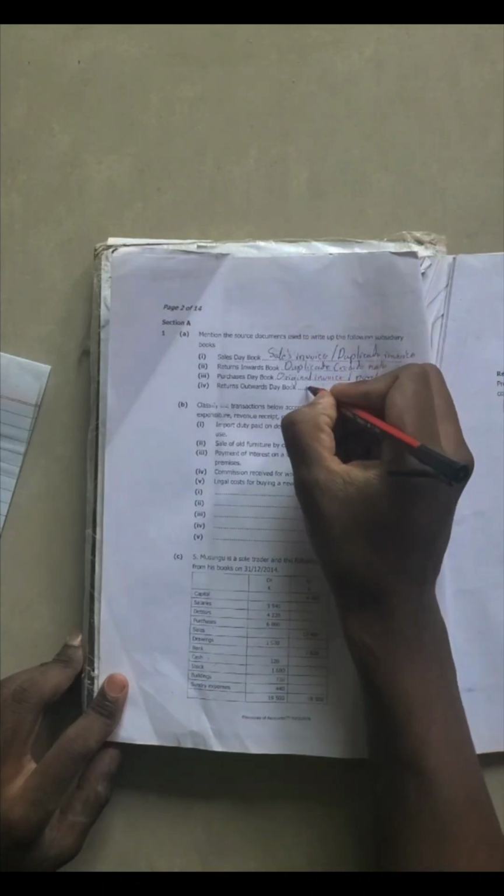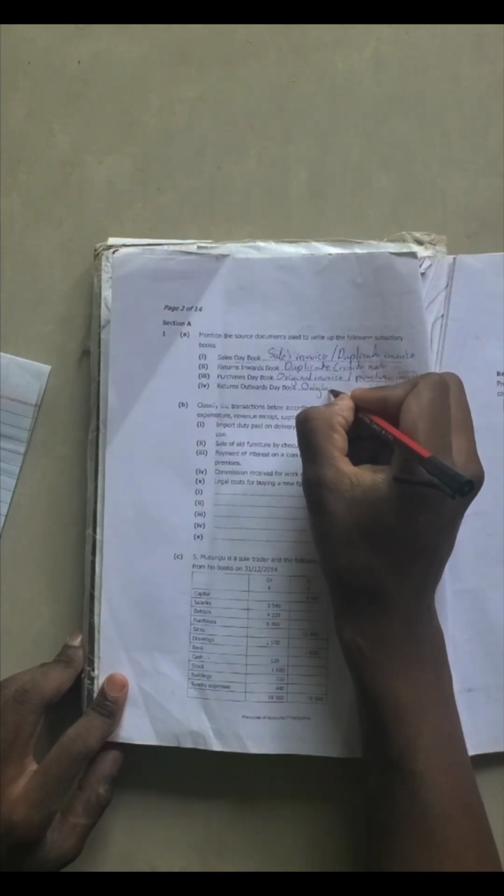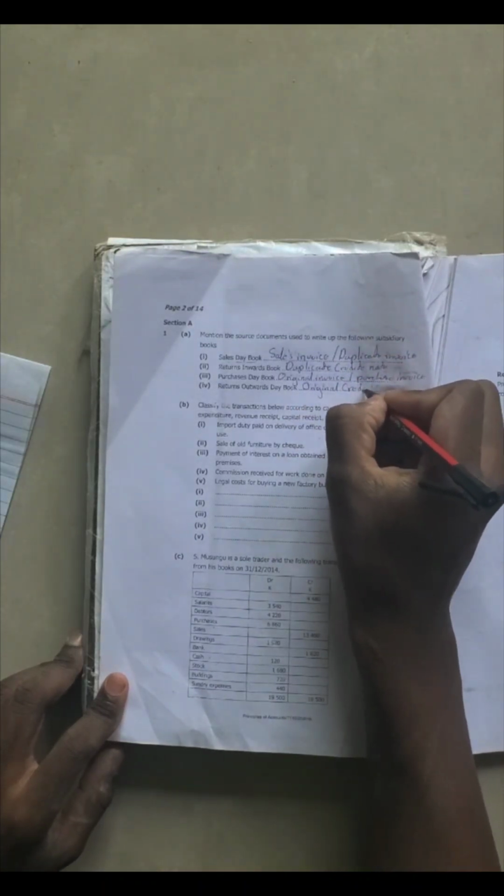Then we go to the returns outwards day book. This is where we've bought goods on credit from the supplier, but now we're returning them to the supplier, maybe because they gave us goods of the wrong color, or the size was not the right size, or the amount they gave us was not the amount of goods we were expecting. The source document for the returns outwards day book is the original credit note or the purchases credit note. So you just write original credit note.